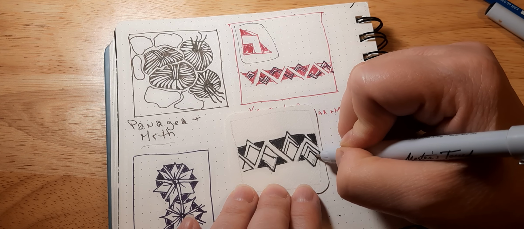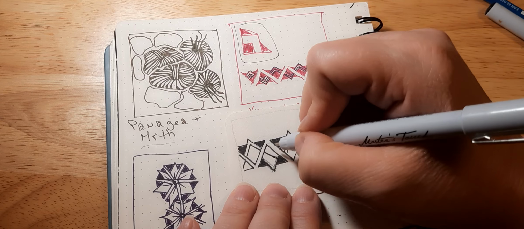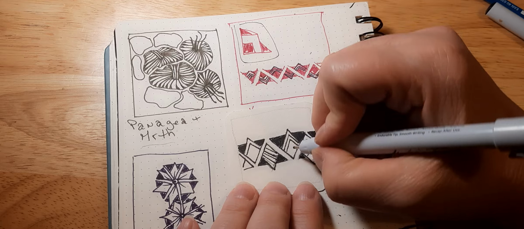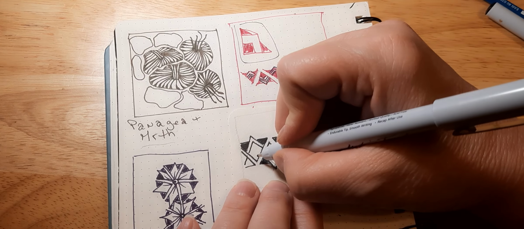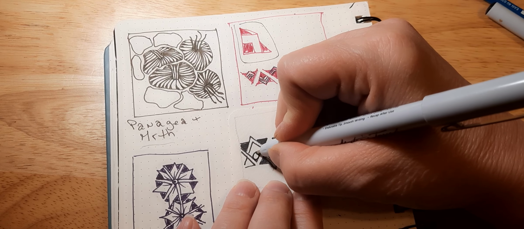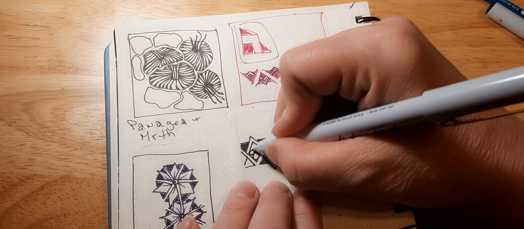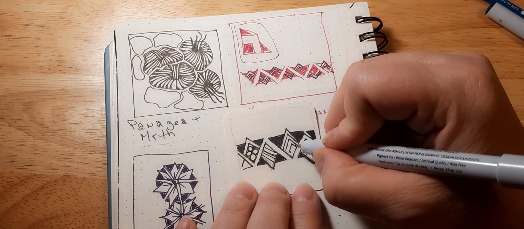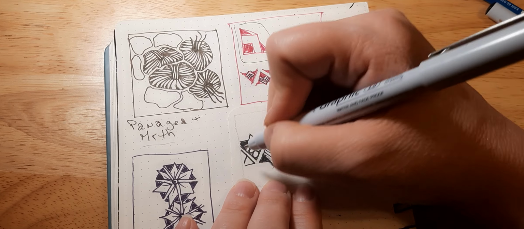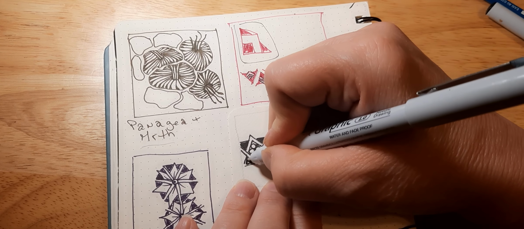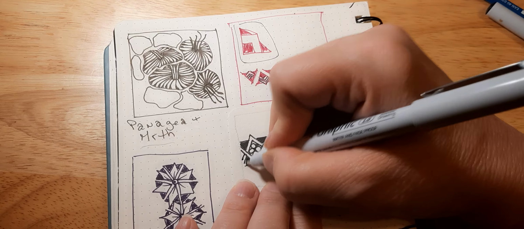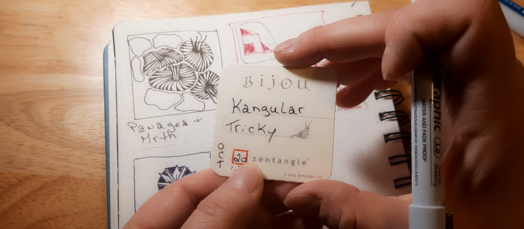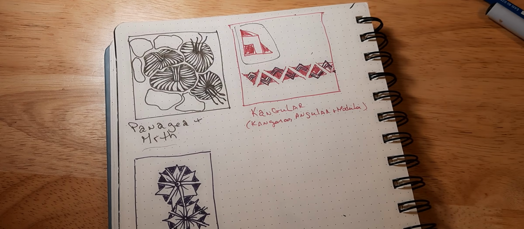That's kind of my favorite other little piece. So just go ahead and add what you'd like. Maybe I might put some orbs in here, like that. This has to be filled in, like that. Okay, so that is Kangular, and like I said, it is a little bit tricky for me anyway.